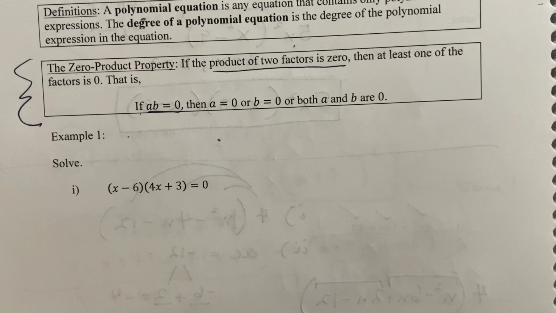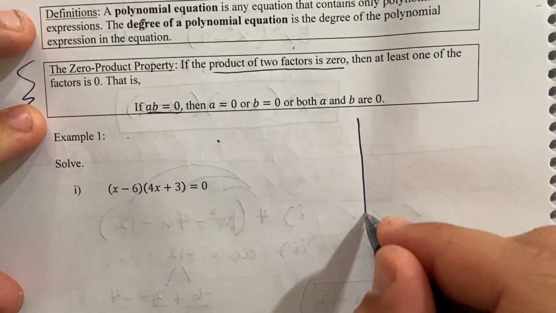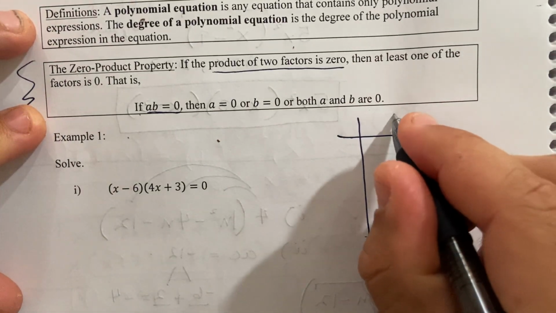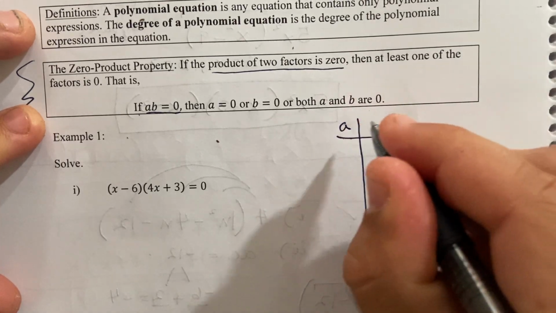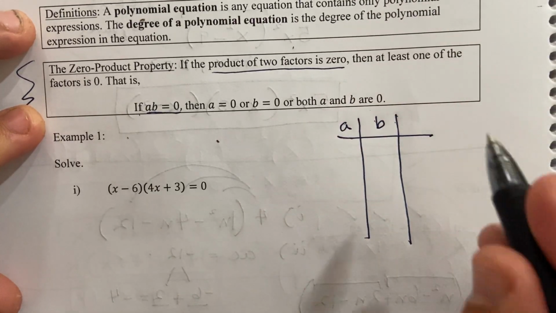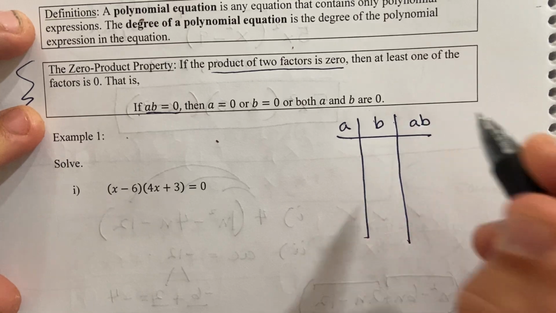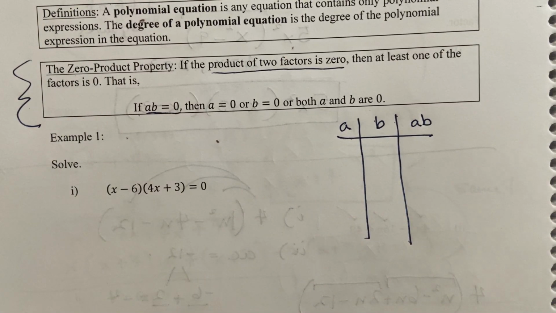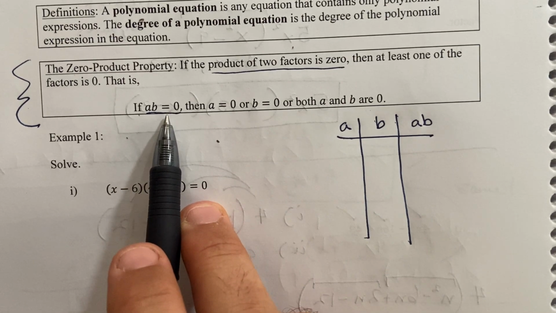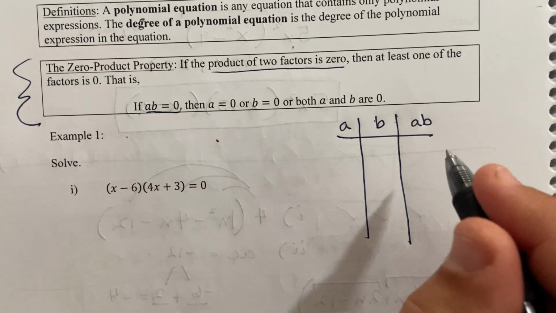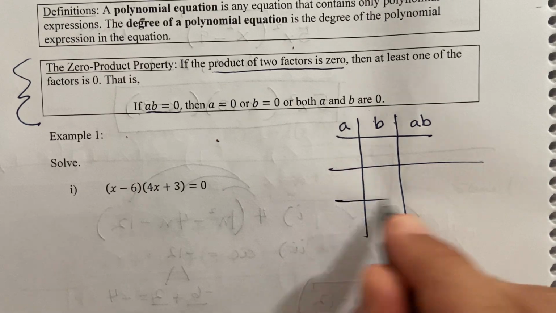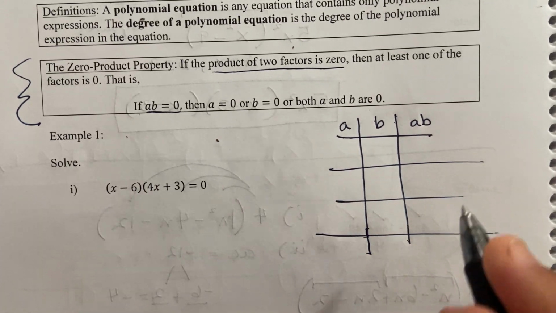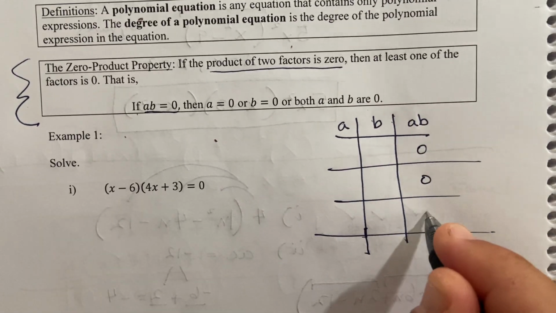Let me show a quick table just to explain this a little bit further. So let's say we had A and B, and then over here we have A times B. And let's follow this requirement, right? A times B is 0. So let's just say I have a few different cases. But in all cases, I want A times B to be 0.